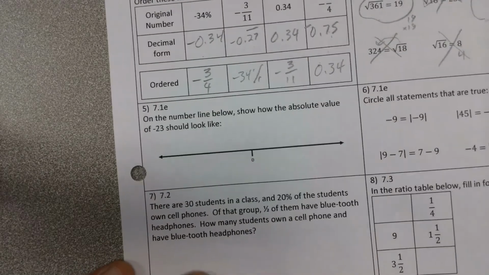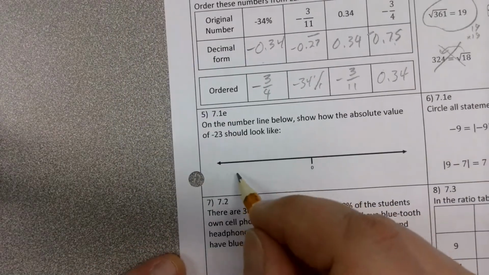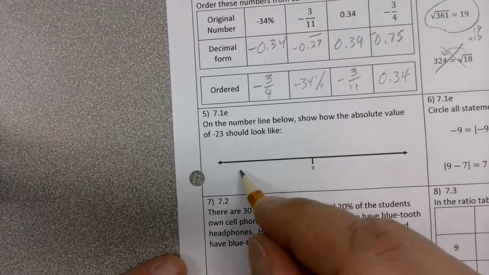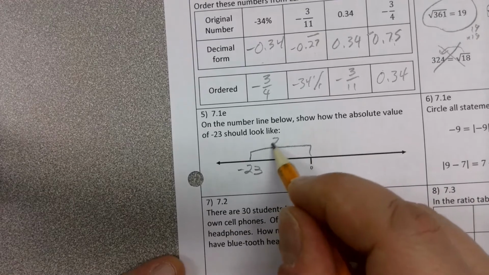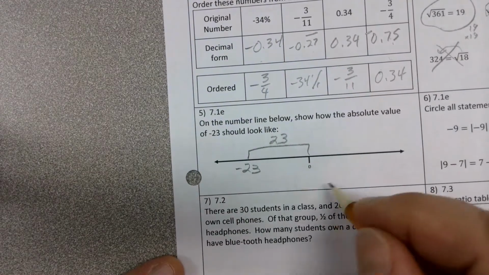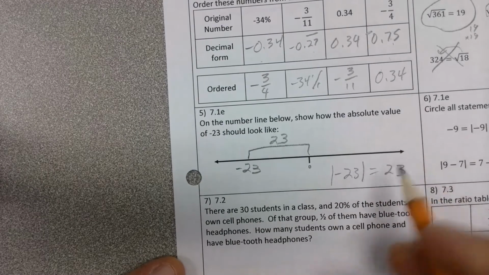Okay, on the number line, hopefully that's a little more in focus. Okay, number line, negative 3, absolute value. Negative 3 is right here. We're going to do the distance between these two. It's 23. This shows that the absolute value of negative 23 is 23.